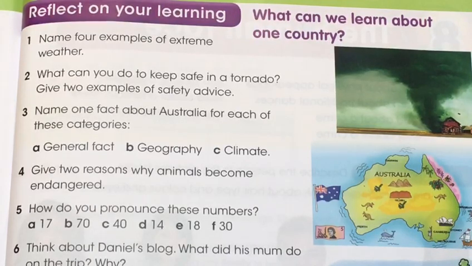Number 3. Name 1 fact about Australia for each of these categories. Number 1, general fact. General fact like what? Like the square meters of it. How many square kilometers is Australia? 7.7 million. Yeah, very big. It is a whole continent, a country in a continent.